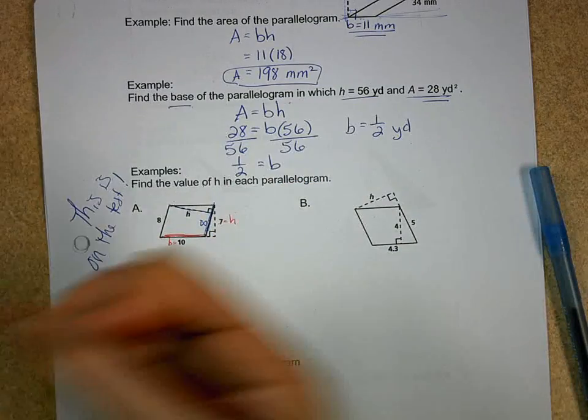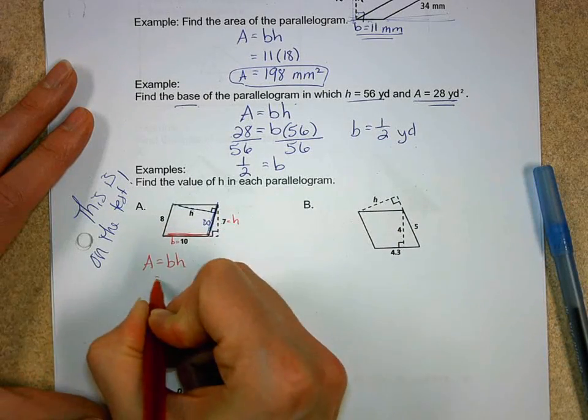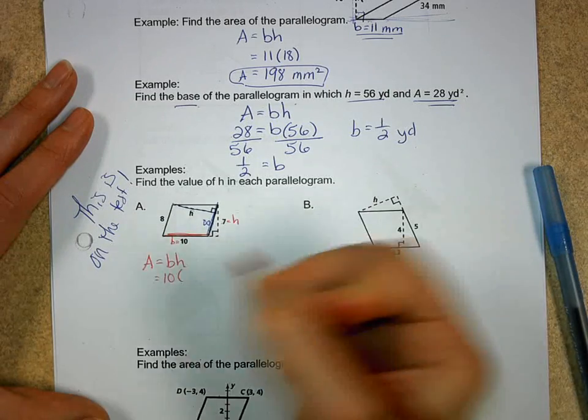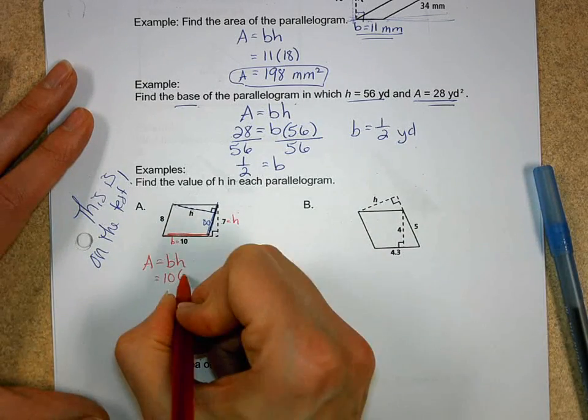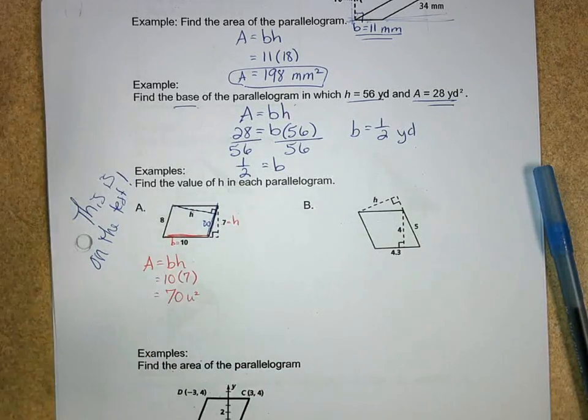So that actually helps me solve for the area. So I'm going to do it this way. Area equals base times height. So the base is going to be 10, and the height is 7. So that's 70 square units, okay?